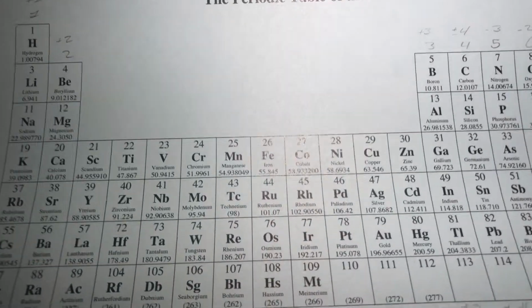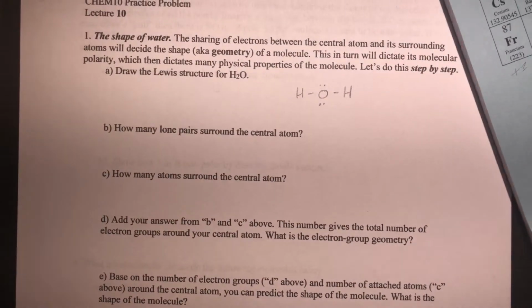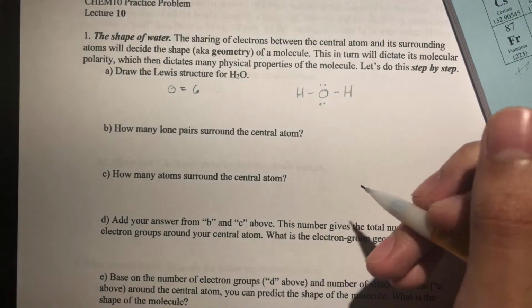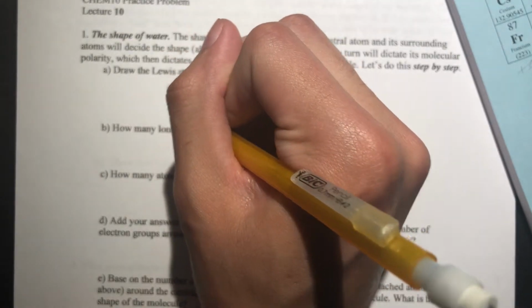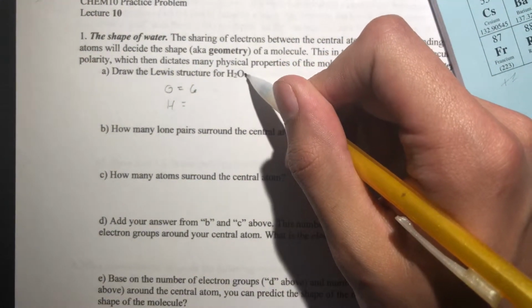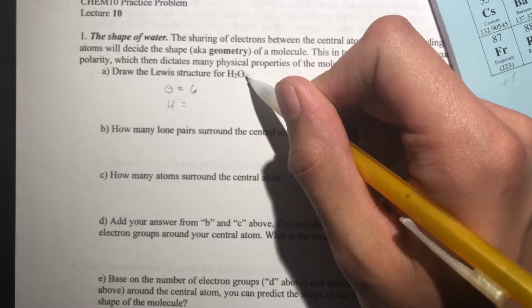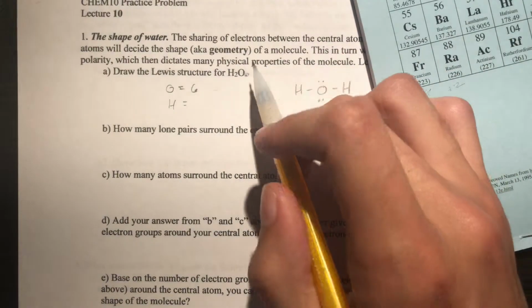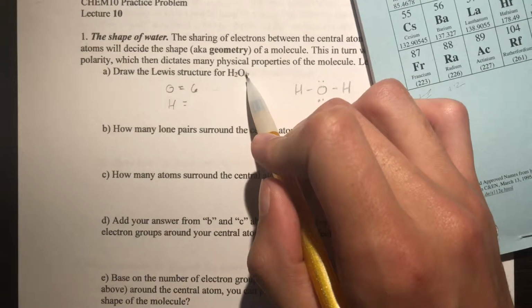So oxygen, we will be needing 6 of those, and hydrogen we will be needing 2. Since oxygen does not have a little number right here, we're only gonna be needing 6. Even though there's nothing here, it's still 1.